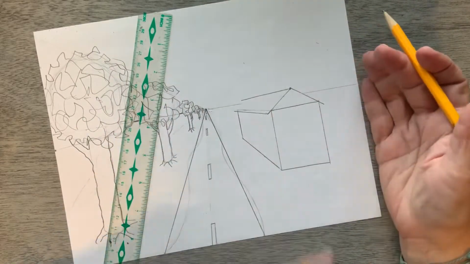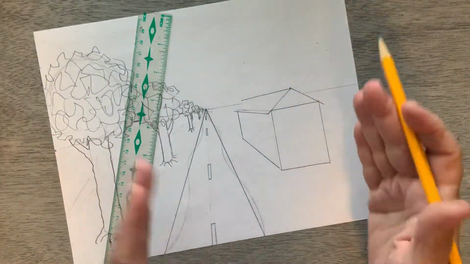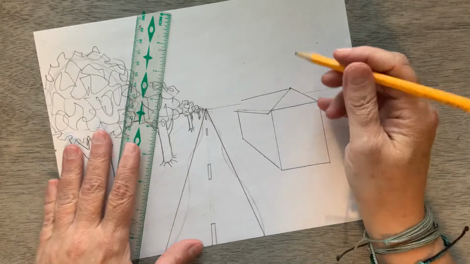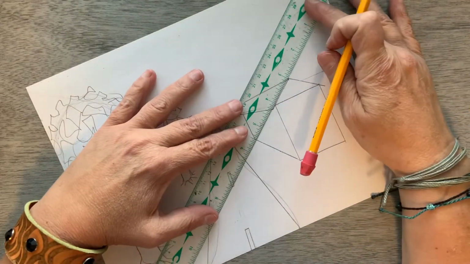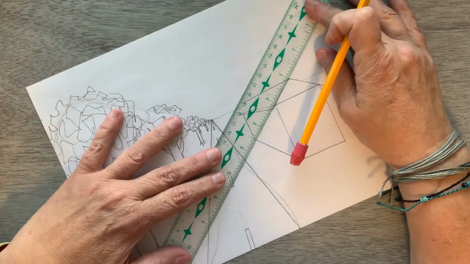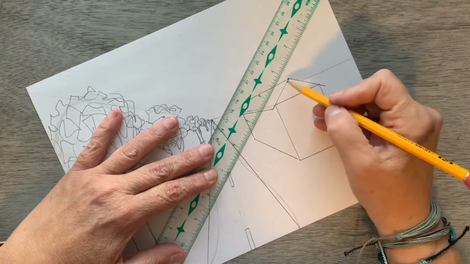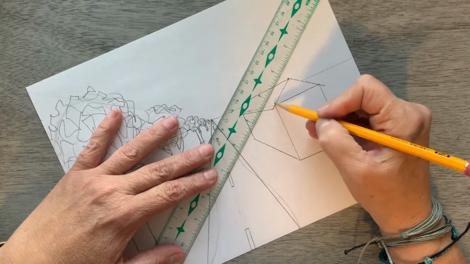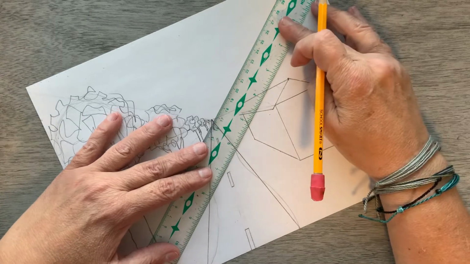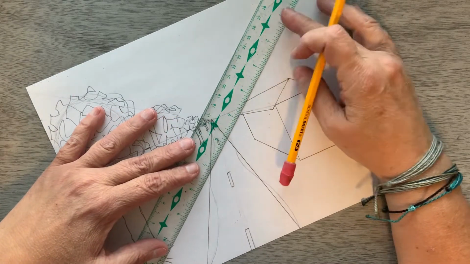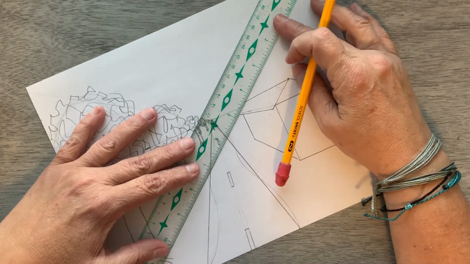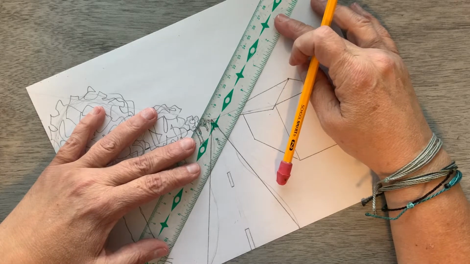Well, if we were looking at the roof straight on, the sides would be parallel. So what we're going to do is line up our ruler. We're going to try to pull it away from this line and maintain the same distance. It's tricky, I know, right? And then, yeah, maybe like right there.